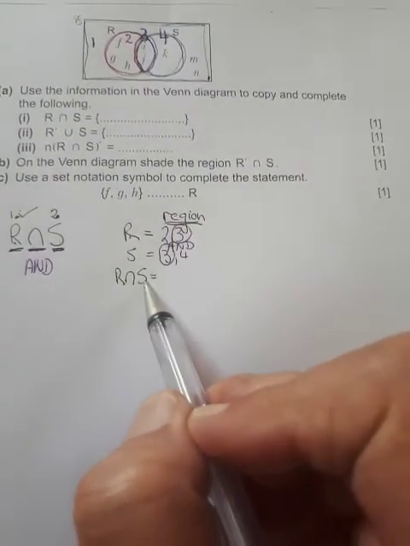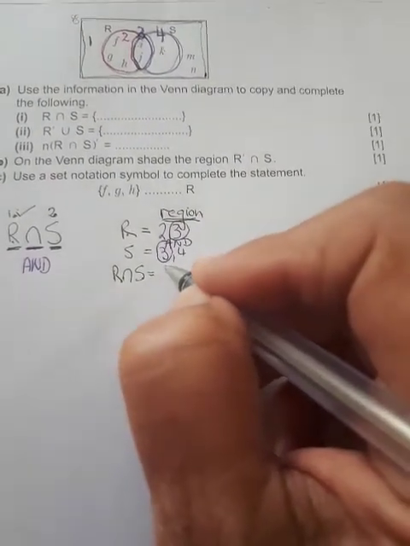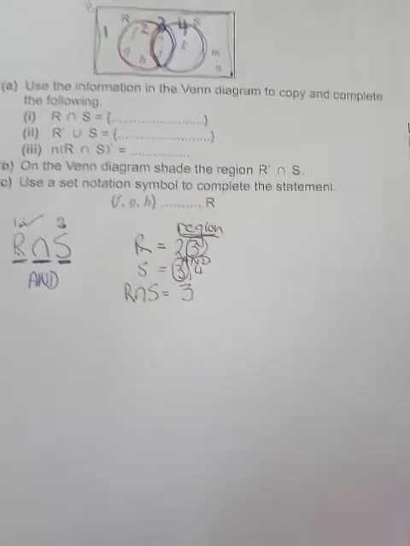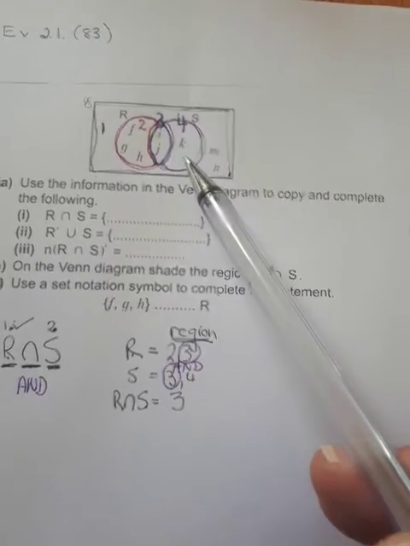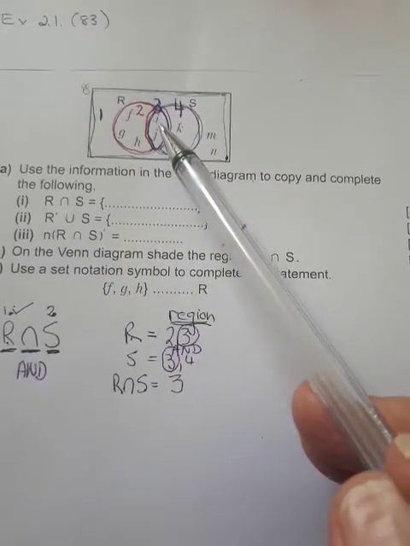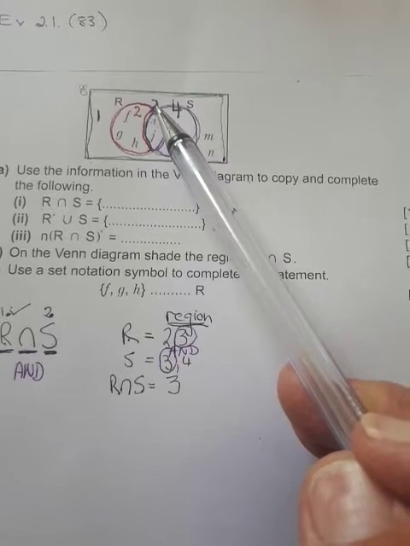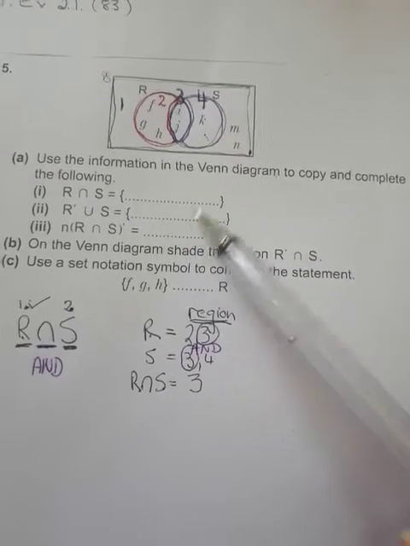So R intersection S is region 3. But because we've got elements in the sets, you must write down the elements of region 3. That is your final answer.